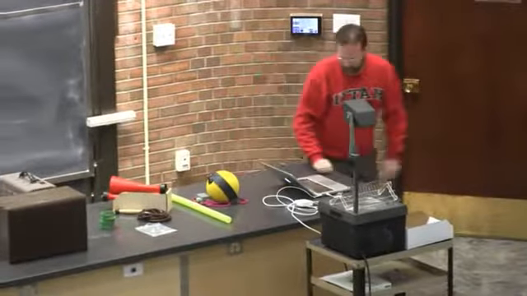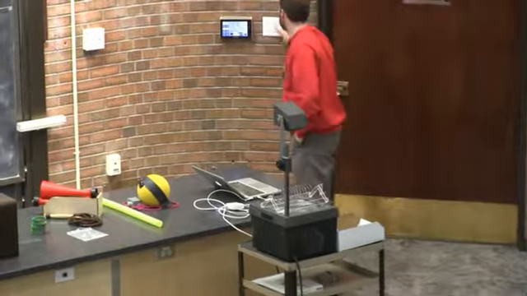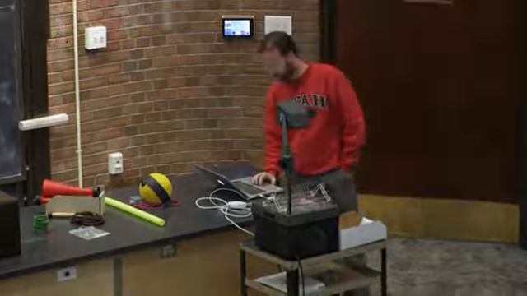Now, let's do another source. Here's a jet. They go pretty fast. If you just have one, it emits waves.